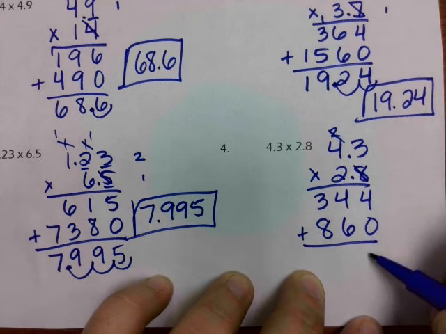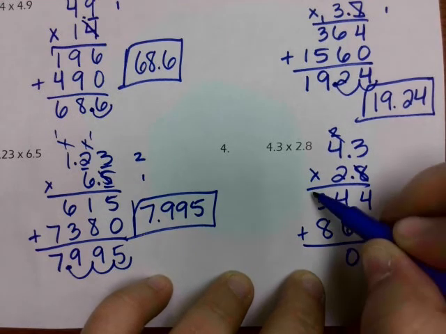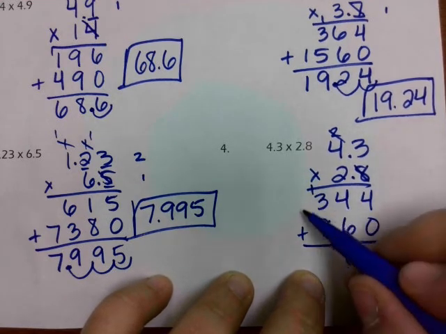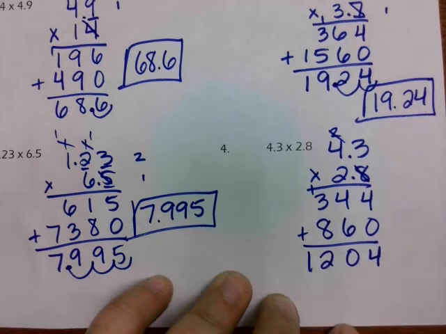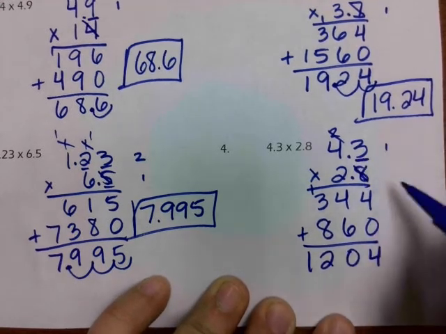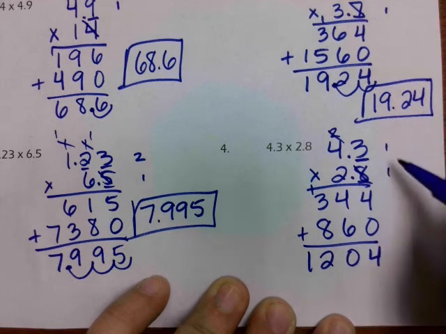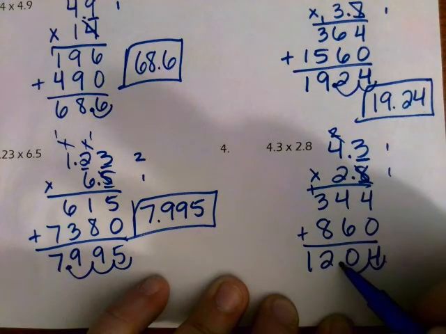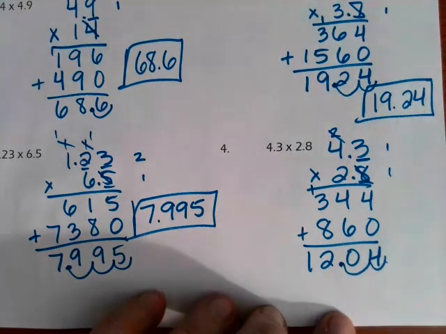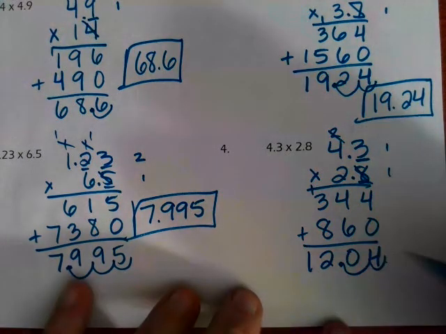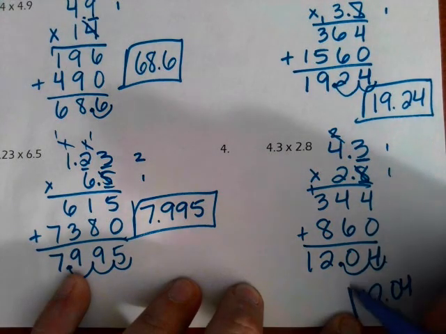Add them up. 4, 10, 12. One number here, one number here, so I'm going to move it twice. And that's it, guys. Final answer is 12.04.